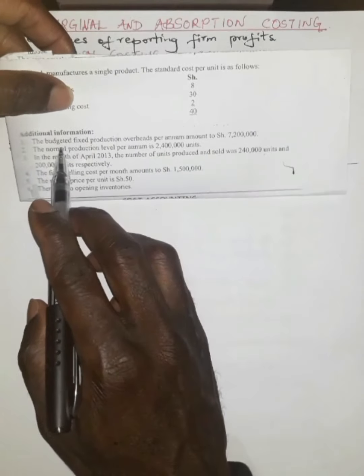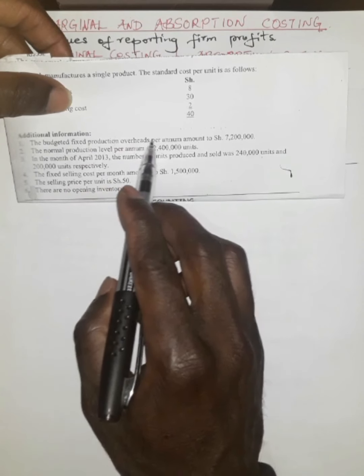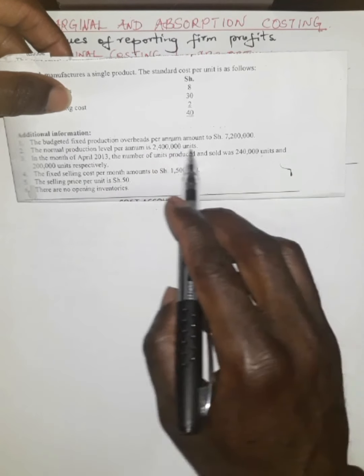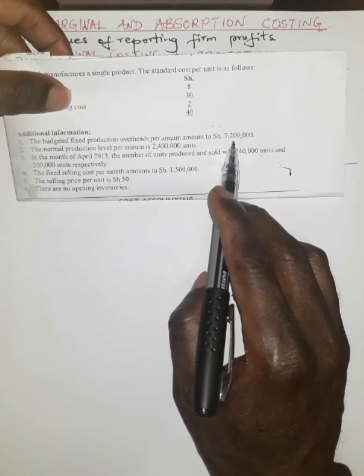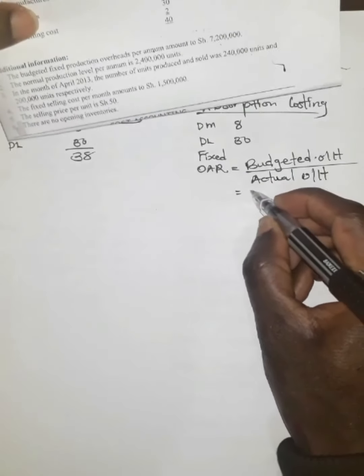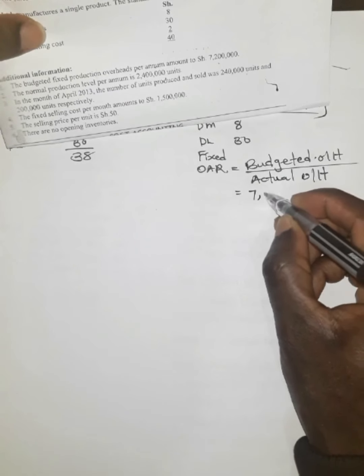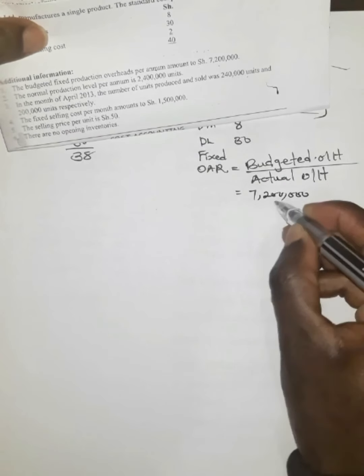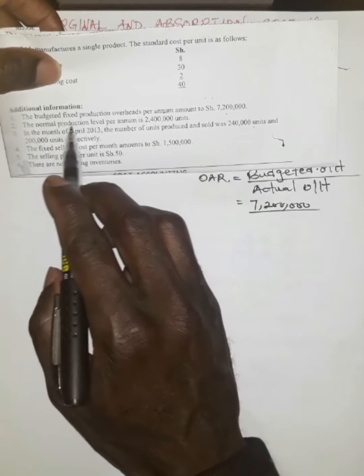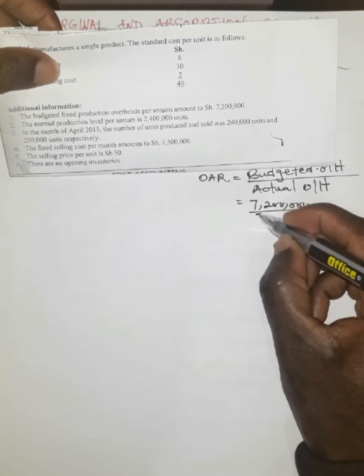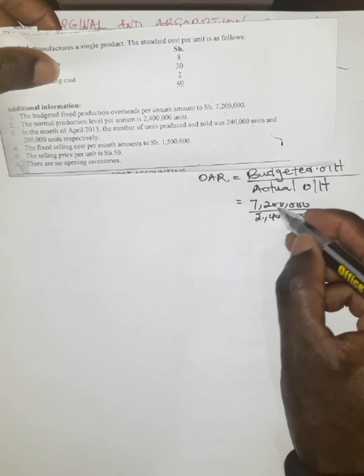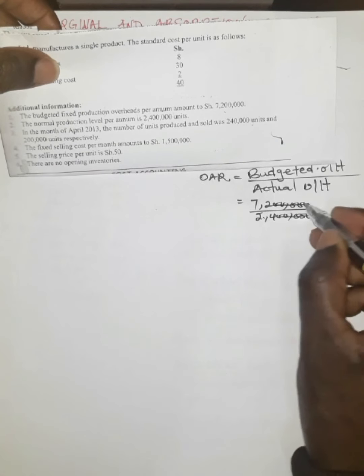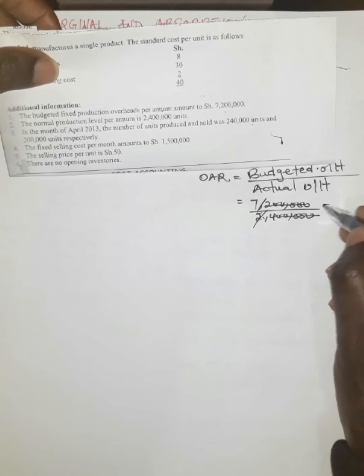And you're told that the budgeted fixed production overhead per annum was an amount of 7.2 million. So we are going to have 7.2 million, and the annual production was 2.4 million. When you divide these two, you get a value of 3.